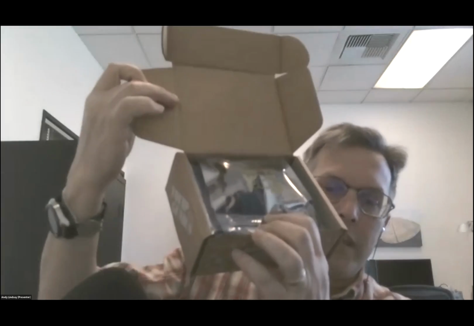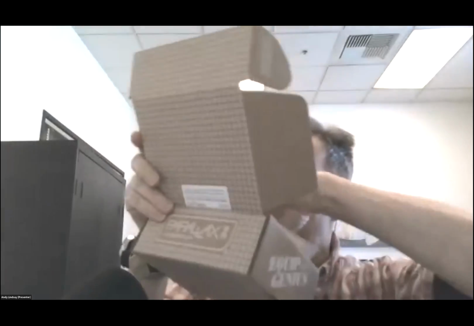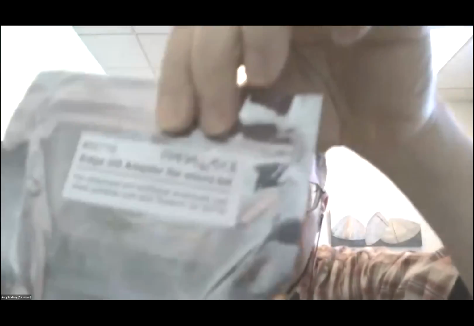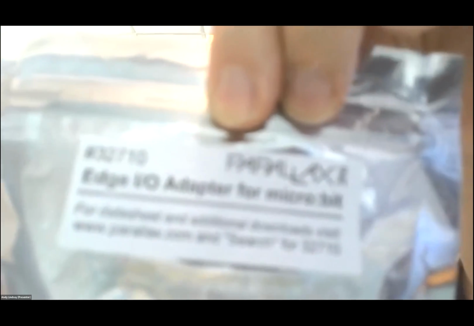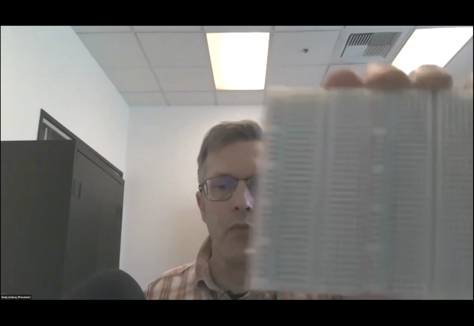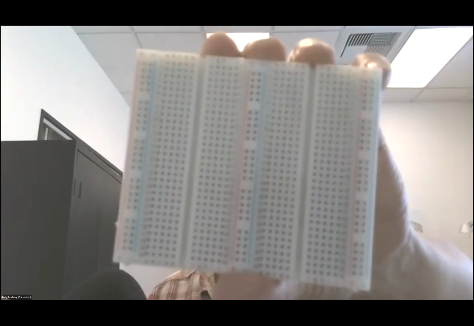Typically the adapter is going to be right on top, and it says Edge IO adapter for the microbit. Then the breadboard should be way down at the bottom, and it will look like this. There we go. Those are the two additional items that I want you to grab.